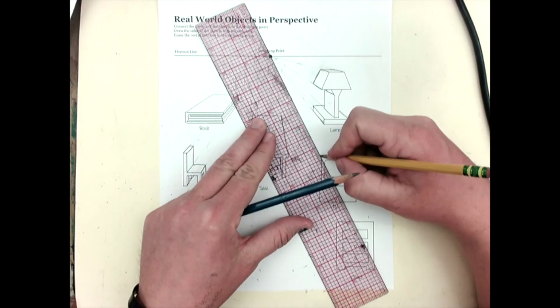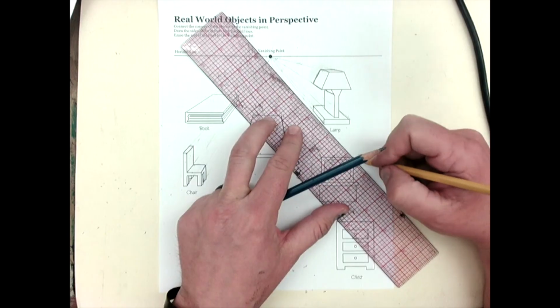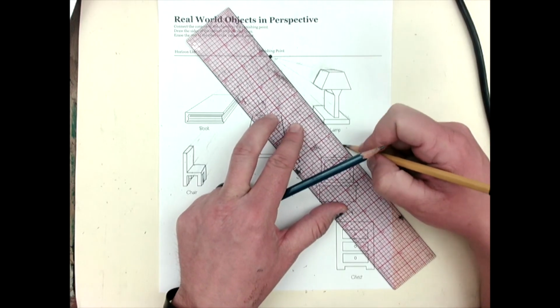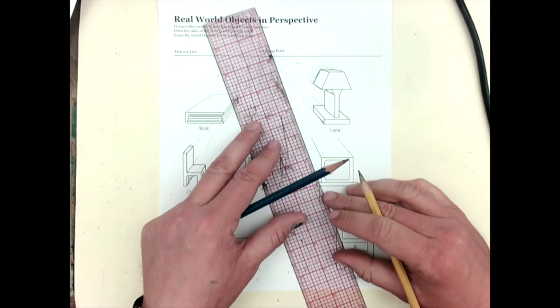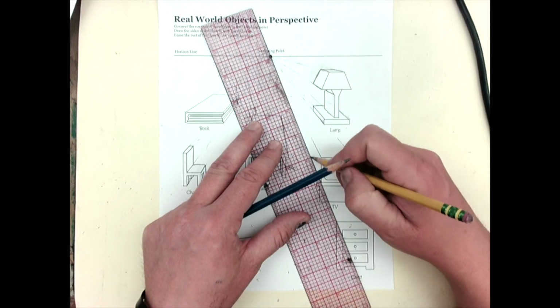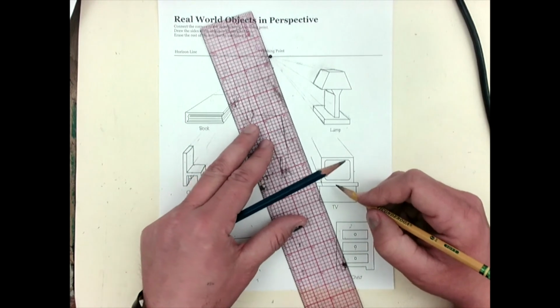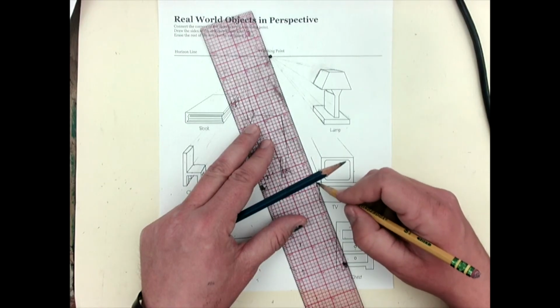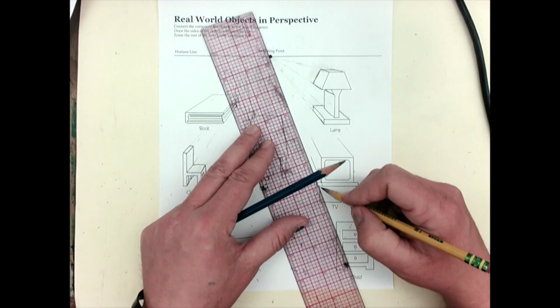So next we have a TV. This is an old thick TV. So it's basically going to be like a box. I've got the front drawn. So now I add the orthogonals. I'll also add the orthogonals for the little TV table underneath it.